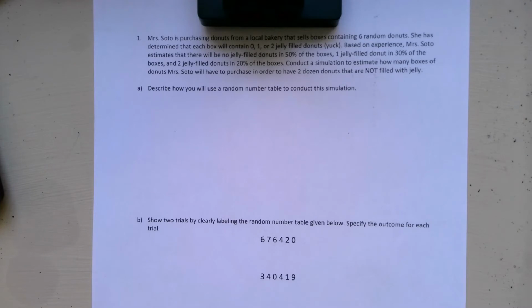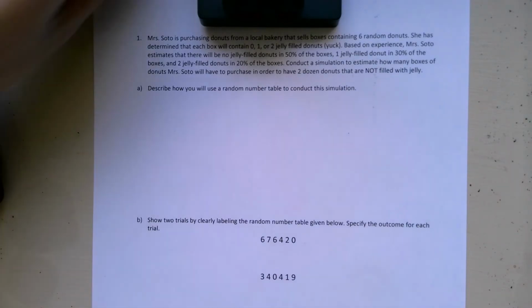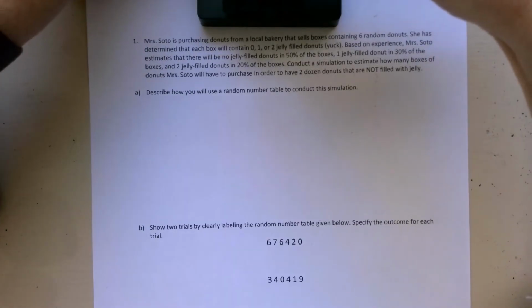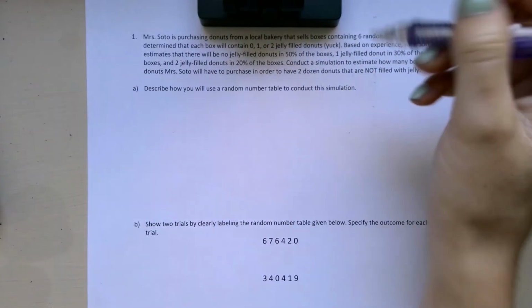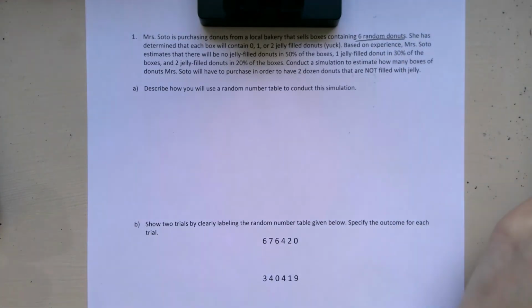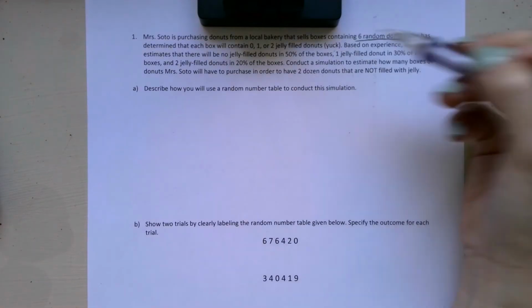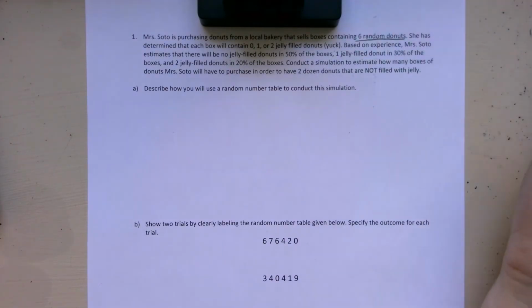Hey, this example says Mrs. Soto is purchasing donuts from a local bakery that sells boxes containing 6 random donuts. So 6 donuts in a box. She has determined that each box will contain 0, 1, or 2 jelly-filled donuts, which is absolutely disgusting. I hate jelly-filled donuts. Based on experience, Mrs. Soto estimates that there will be no jelly-filled donuts in 50% of the boxes, 1 jelly-filled donut in 30% of the boxes, and 2 jelly-filled donuts in 20%.